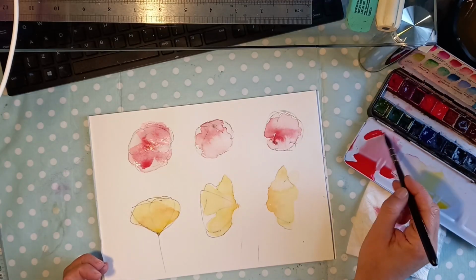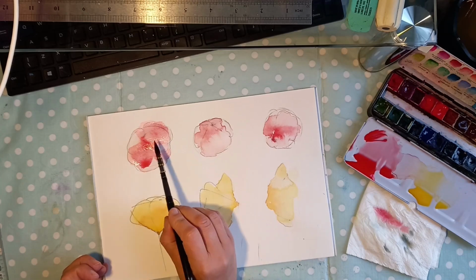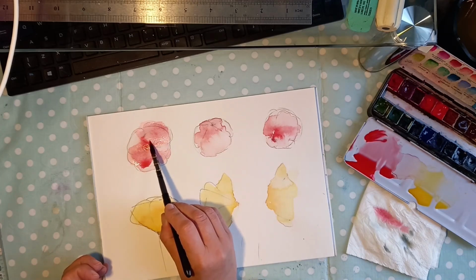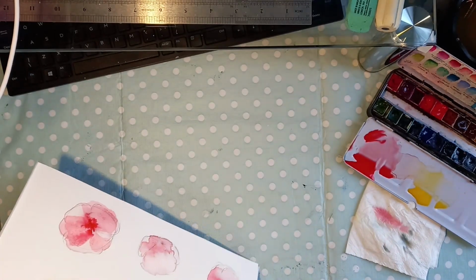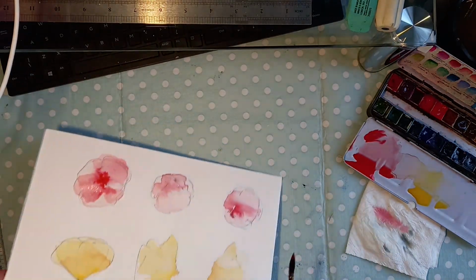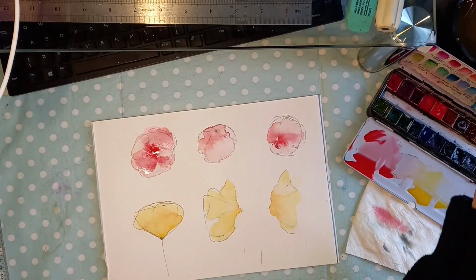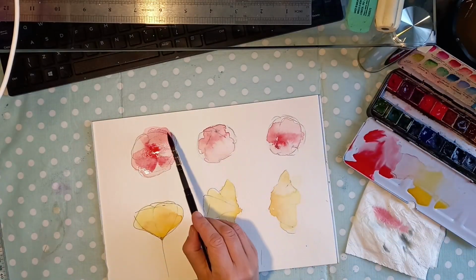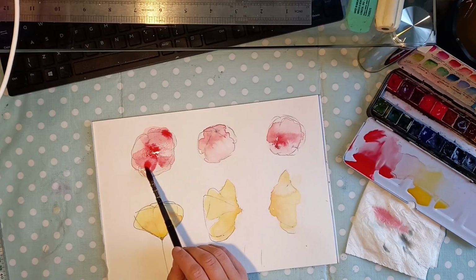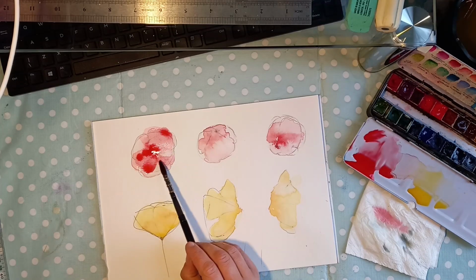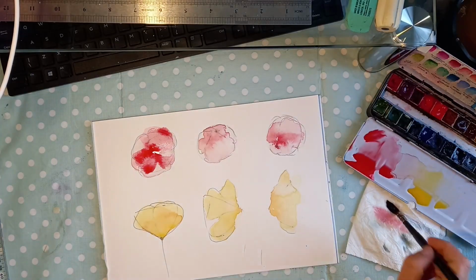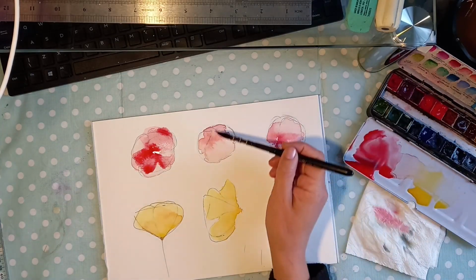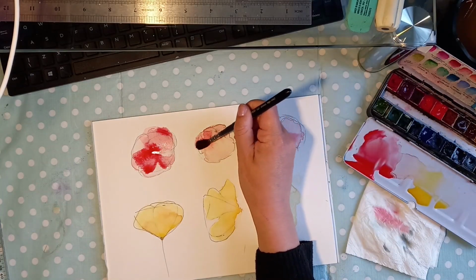Just with a nice thick bit of paint, I'm just gonna do that thing again where we drop it into the centre. Move it around a bit. Let's drop a bit over there. Okay. Do some petal shapes.